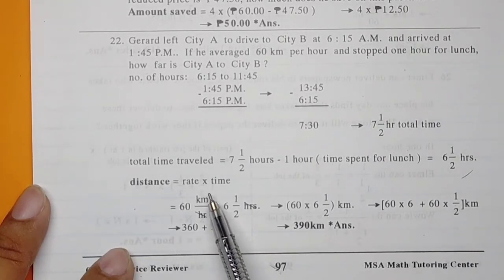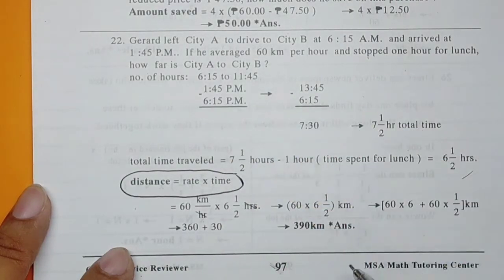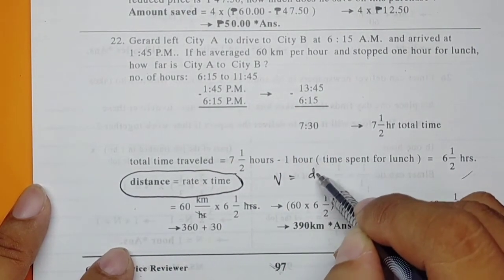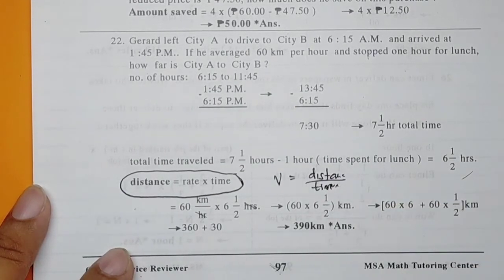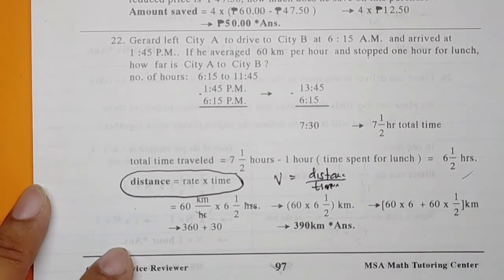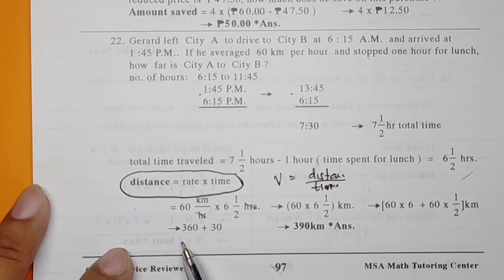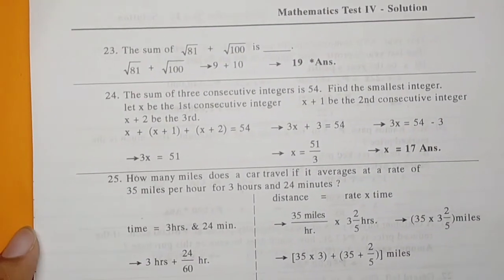So distance is equal to rate times time. So this one, you memorize this one. Very important. Okay. Or velocity is equal to distance over time. Okay. Therefore 60 km per hour times 6.5 hours. The result will be 60 times 6.5 equals 60 times 6 plus 60 times 1.5 kilometers. Therefore, the result is 360 plus 30 equals 390 kilometers. Okay.